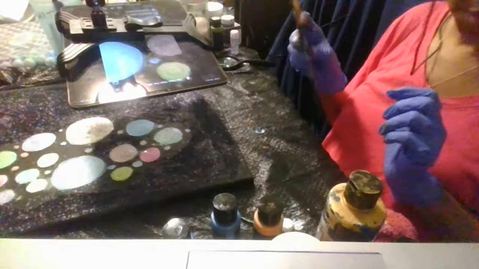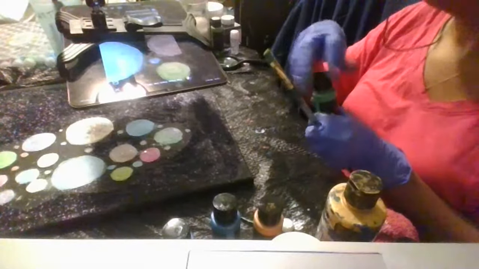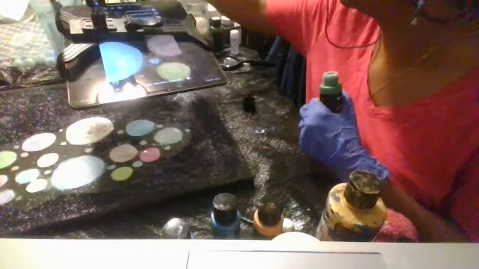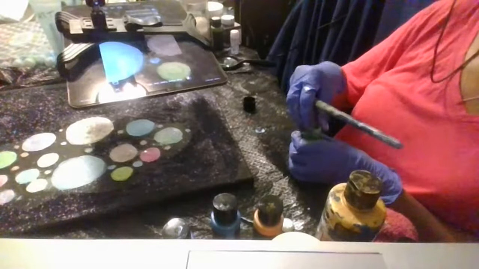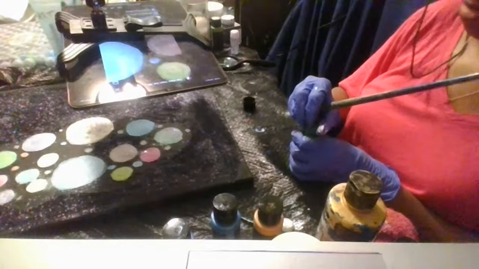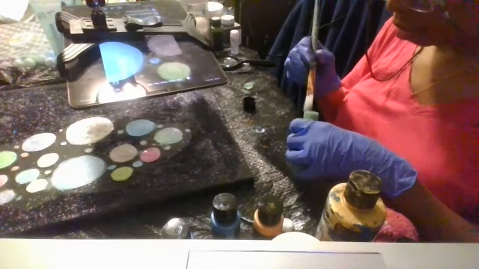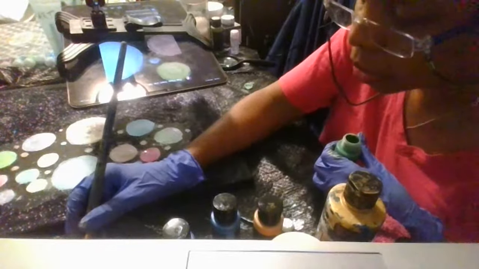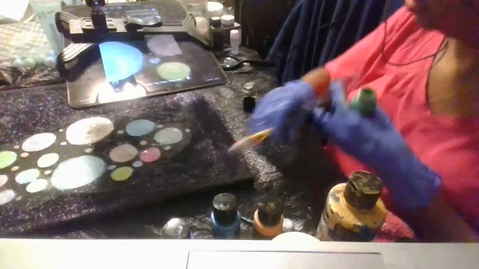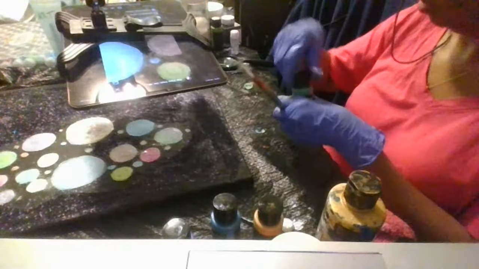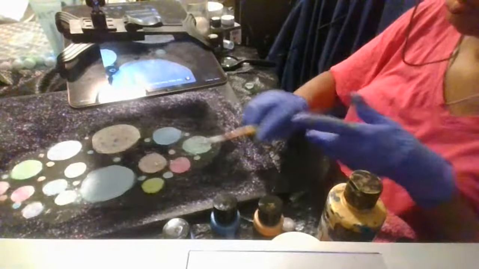Okay, and now I'm going to use a different green. I have one brush here, and I'm going to use it for this. Okay. I'm going to mix this with the pearl white again, and I'm going to do the last two globes here.